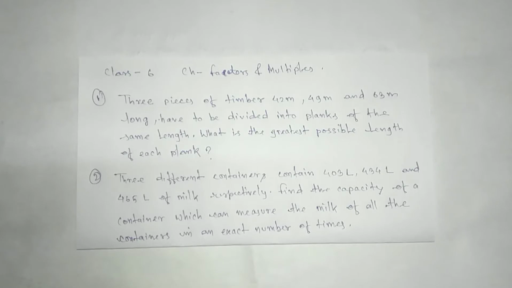Here we have two problems. First we're going to see the two basic problems. We'll try to understand the meaning, why we need to find the HCF, and again we're going to see three more problems related to the application of HCF.